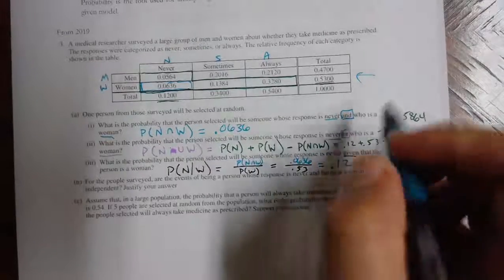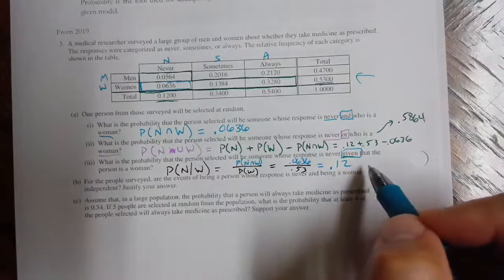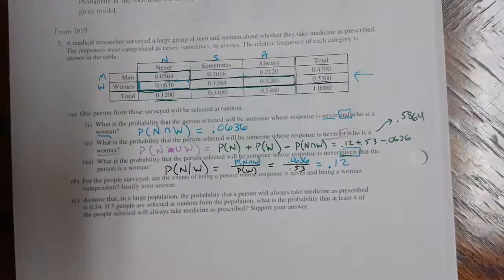So again, the big theme here is just one word can make a massive difference in the calculation with probability questions. So we just got to be careful about how we read it, and we can answer the question accurately.